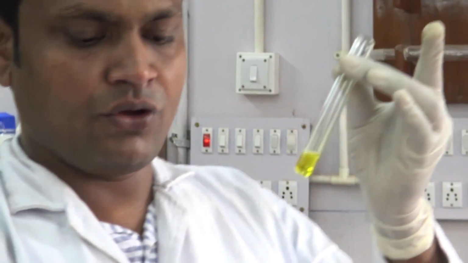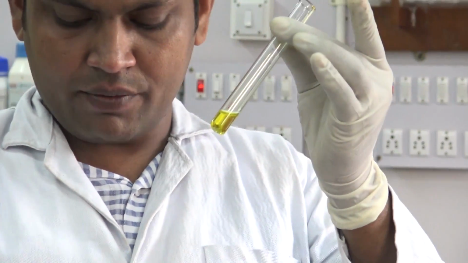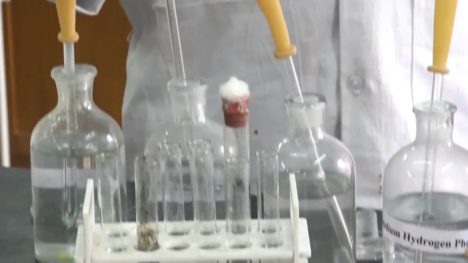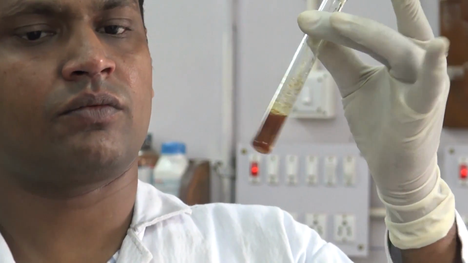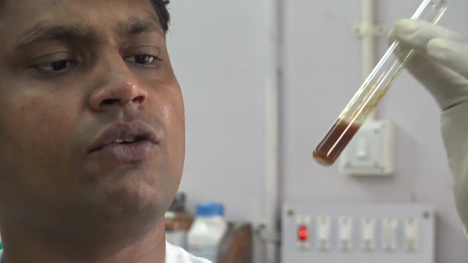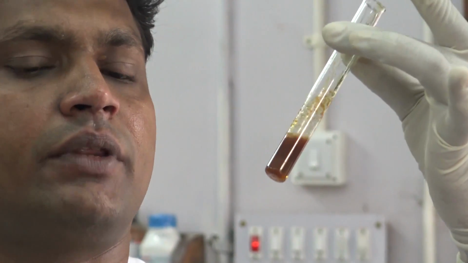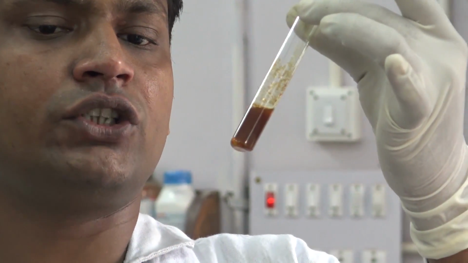Then add a few drops of ammonium hydroxide solution. Here we can see a clear brown precipitate, which indicates the presence of the iron cation.